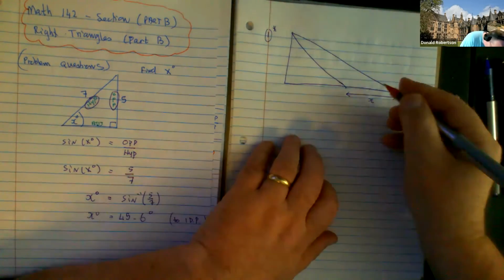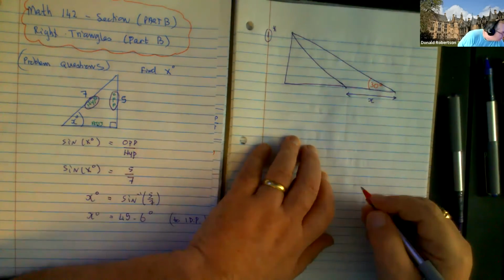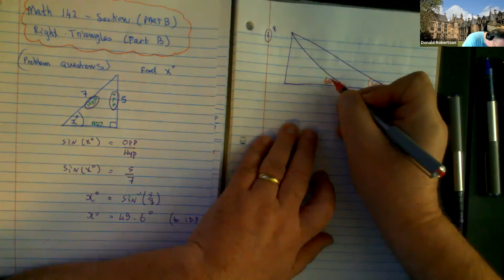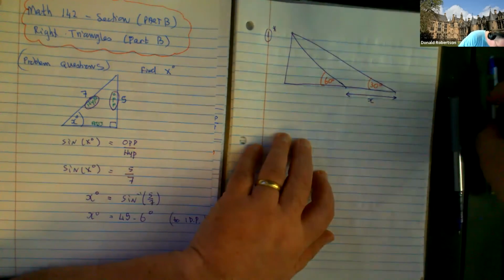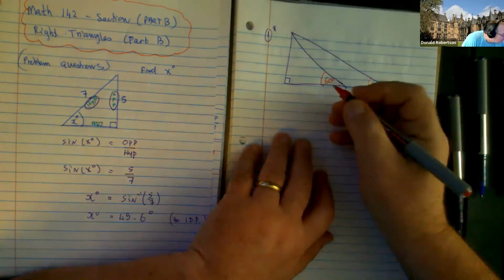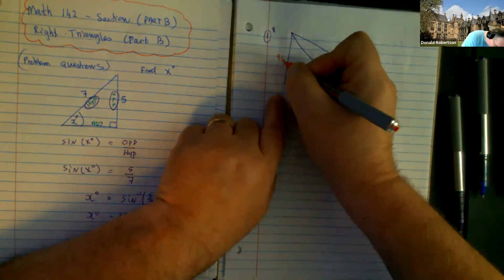We know this is 30 degrees, this one here is 60 degrees, obviously this is a right angle, and we also know this side, which they call A, but then they tell me it's 94.